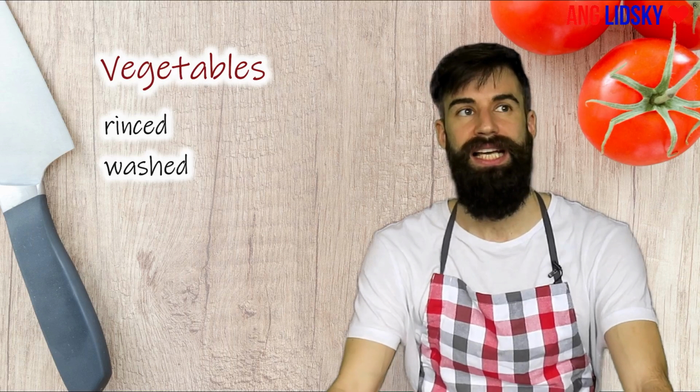Vegetables, definitely rinse the vegetables or wash the vegetables before cooking. And sometimes your veggies must be peeled. Yeah, peel is the surface.